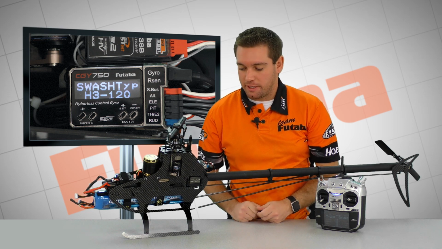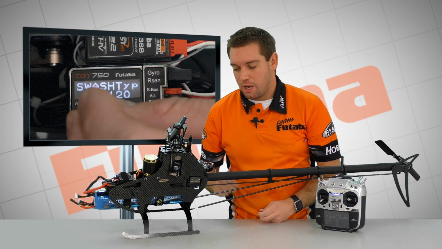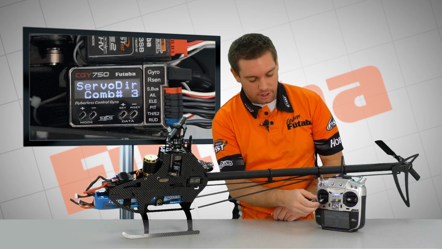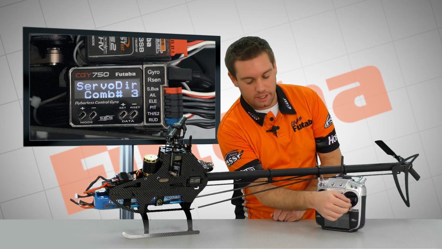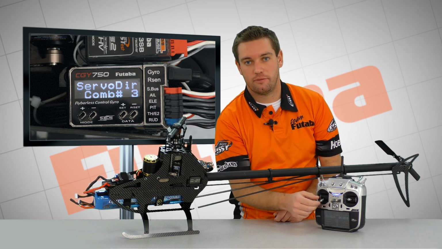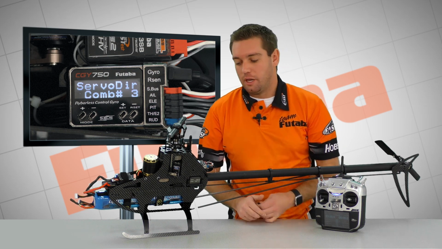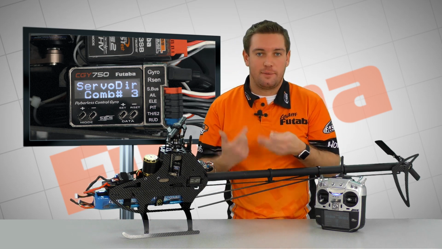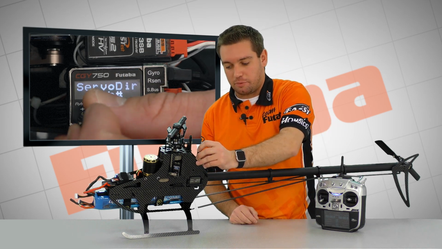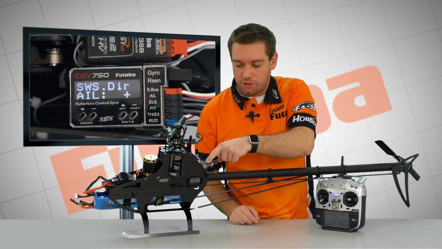The next parameter is servo combination direction. I have mine set on 3, but basically rotate through here, and once you get the sticks working in the correct order, so elevator is elevator, aileron is aileron, and collective is collective, that combination is good. You can rotate through, and sometimes you might be able to get all the directions right, but if not, not a big deal, because the next parameter here is Swash Direction.